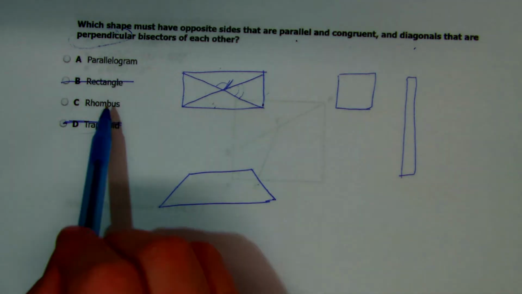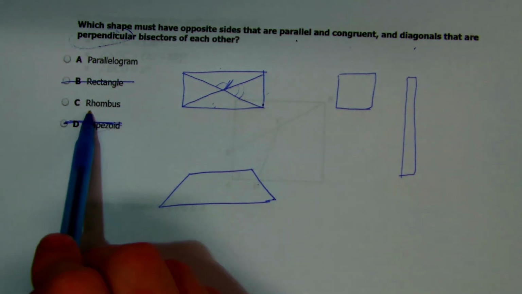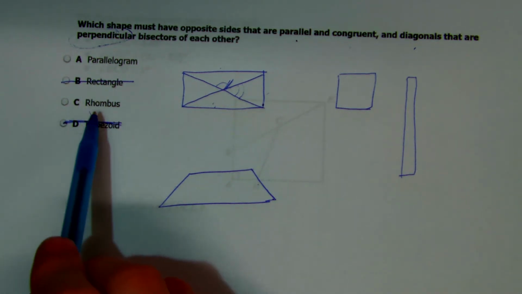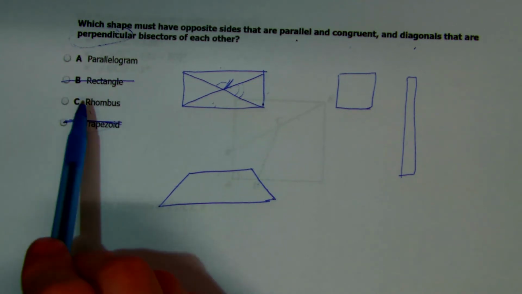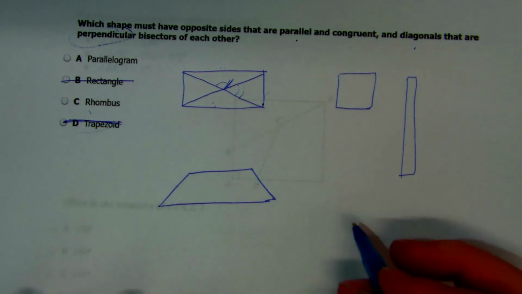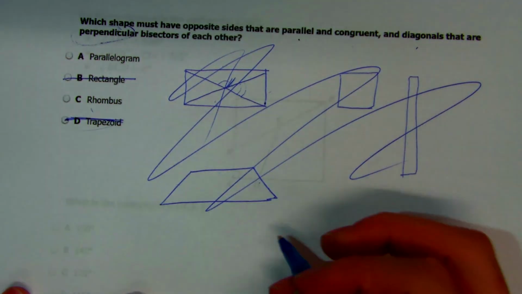Every rhombus is a parallelogram. So if parallelogram is the correct answer, rhombus would also have to be correct. So I'm thinking it's going to have to be rhombus, just by logic. But I'm going to draw a rhombus and just verify that it works. Rhombuses are tilted squares. That's normally what you look like. So yeah, we don't need these pictures anymore.